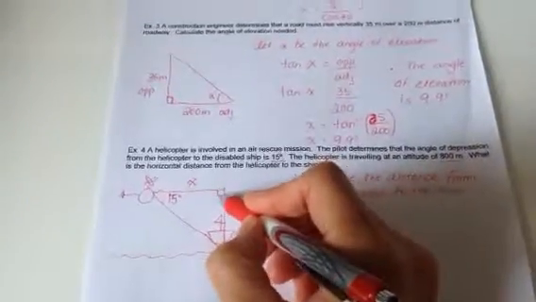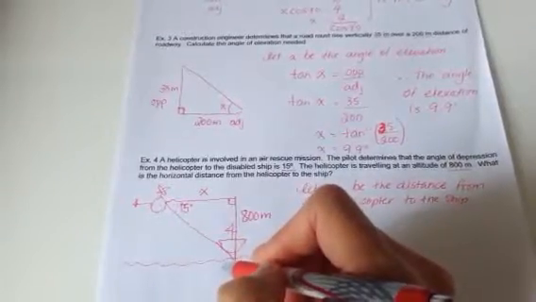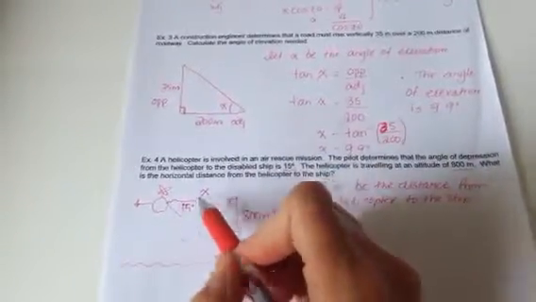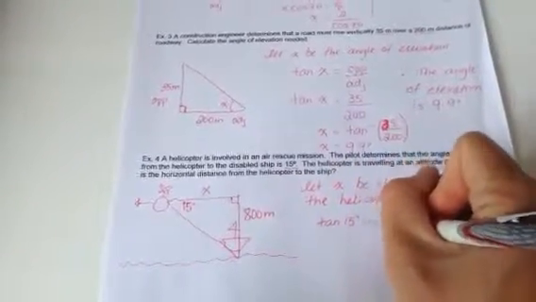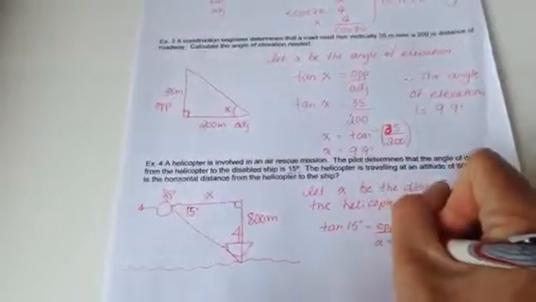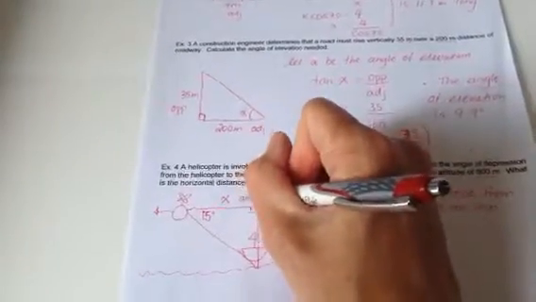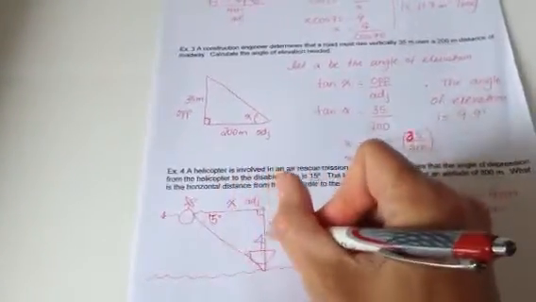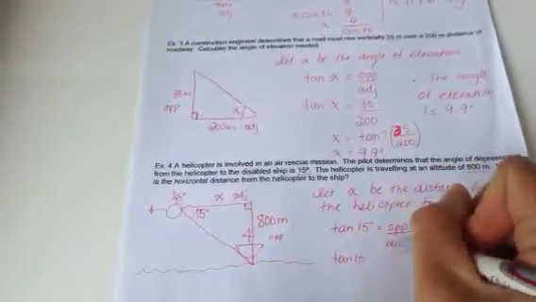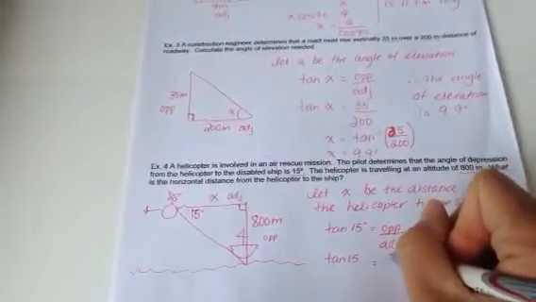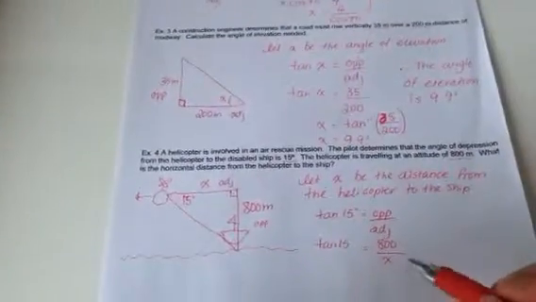Okay, now we want to set up our trig ratio. So if you see that this is our right angle here, which would make this our hypotenuse. We don't have information about our hypotenuse, so knowing that, we're going to be using tan. So tan 15 degrees is going to be the opposite over the adjacent. Adjacent is right here, right beside the 15 degrees, so that's the adjacent, which means this one will be the opposite. So tan 15 degrees, opposite is the 800 meters, adjacent is the x. That's what we're looking for.